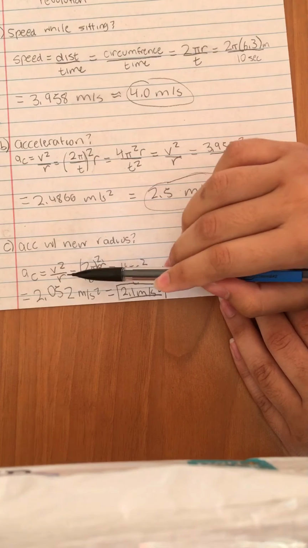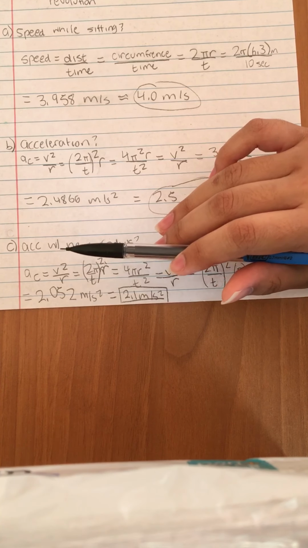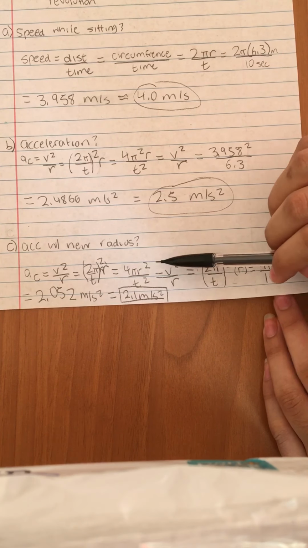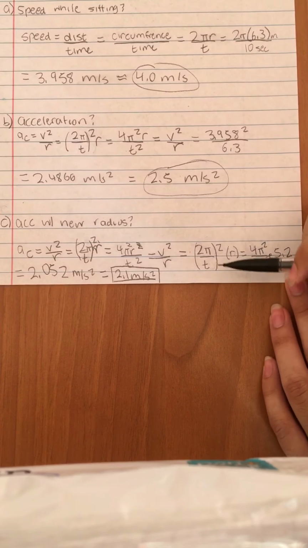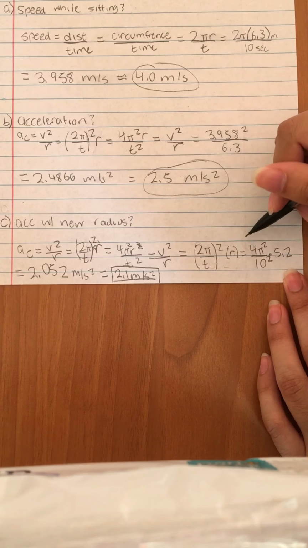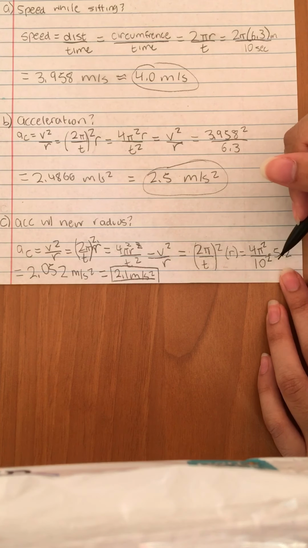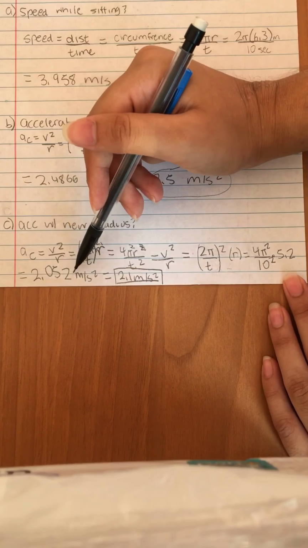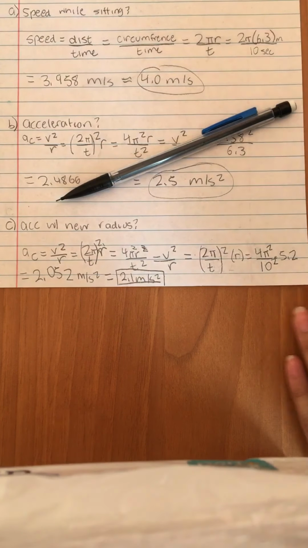So for part C, the acceleration is still v squared over r, and that's still (2 pi over t) squared times r, which is 4 pi squared r over t squared. The time is still the same because it's still once every 10 seconds, but the radius is different, so now you substitute 5.2 instead of 6.3, and you get 2.052 meters per second squared. With sig figs, that would be 2.1 meters per second squared. So yeah.